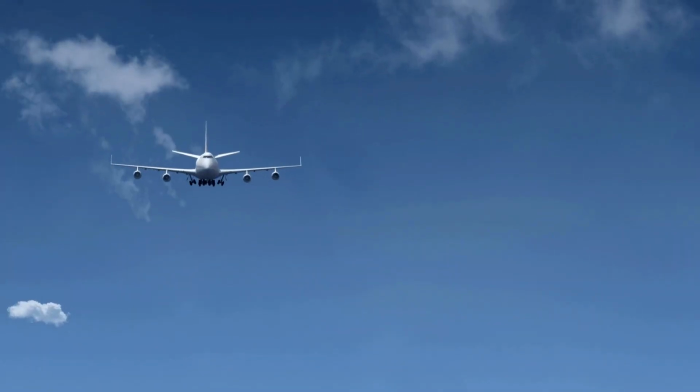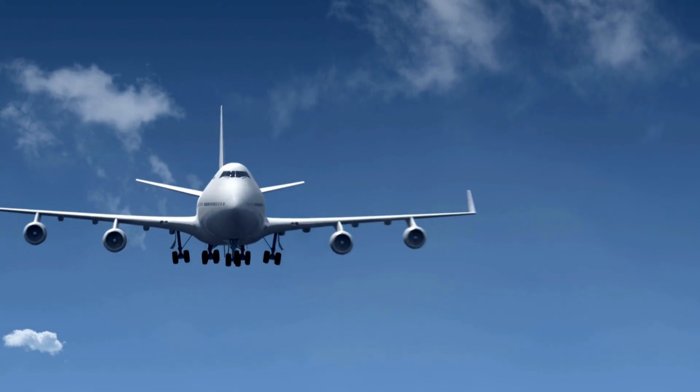So why does aerodynamics matter? So an airplane is designed to be smooth and streamlined so it can reduce drag and improve efficiency. So everything from the wings of an airplane to the wheels are optimized for aerodynamics.